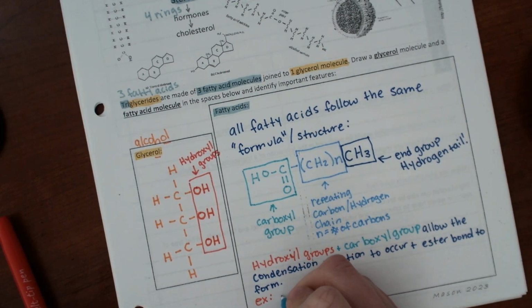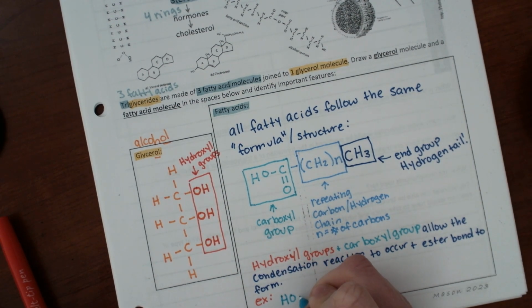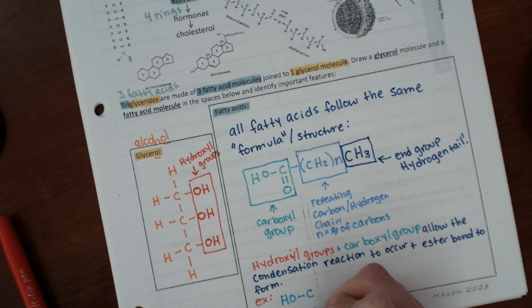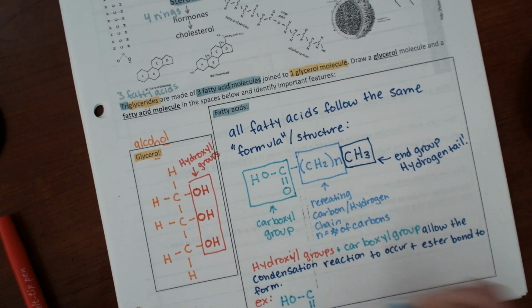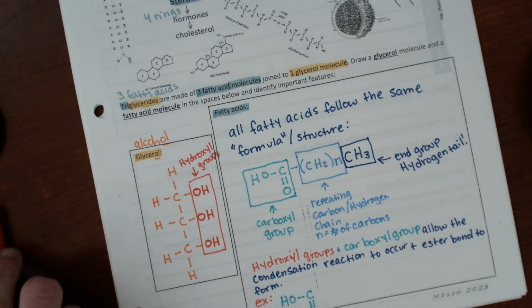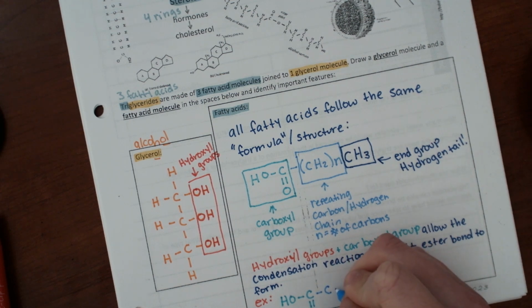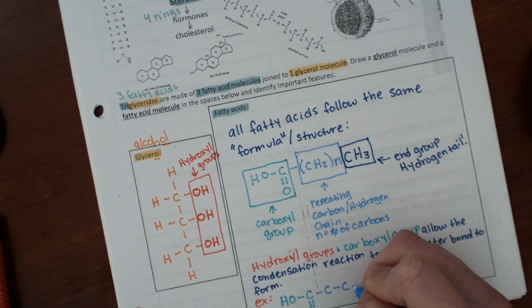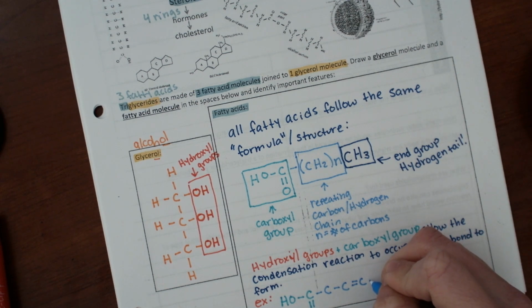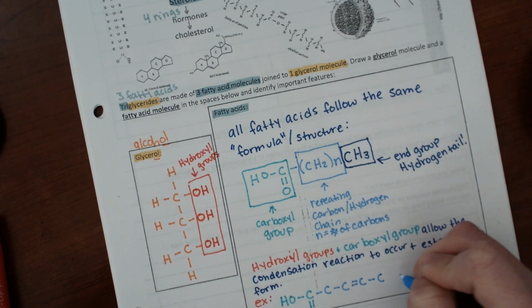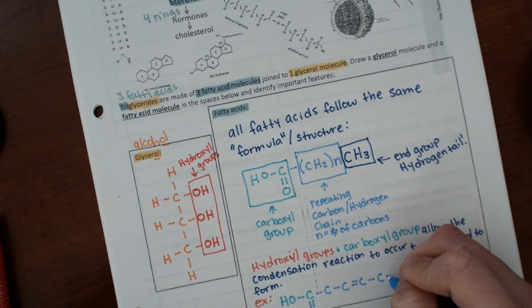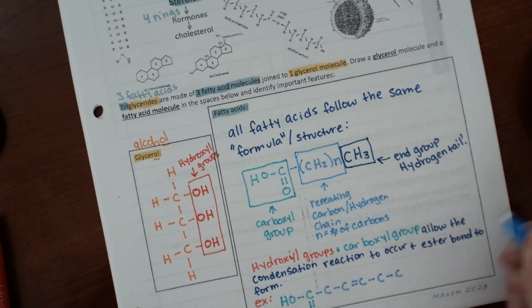So we'll do HO, C, double bonded to oxygen, and then we'll do a carbon double bonded, unsaturated, to the last carbon.